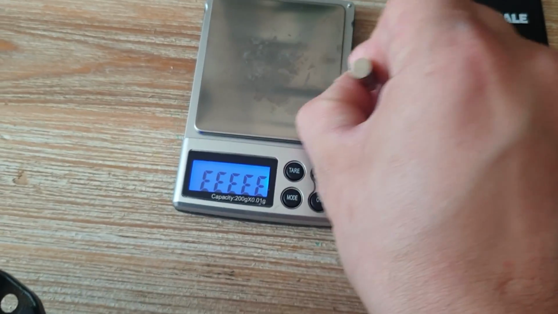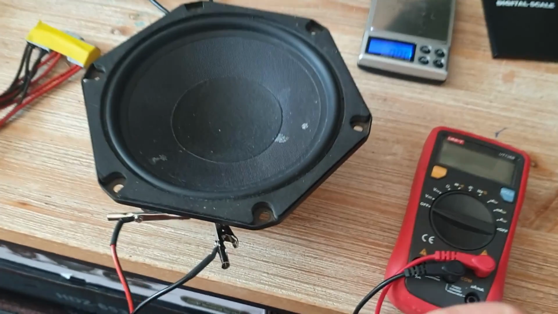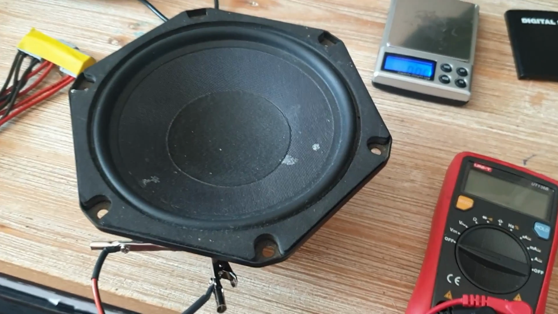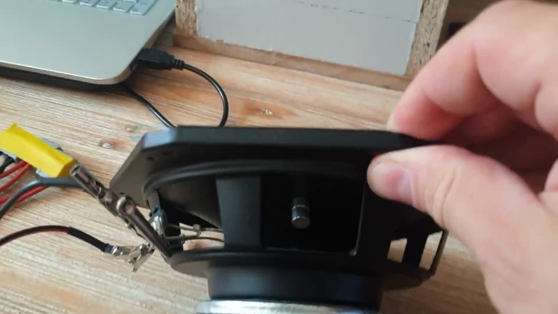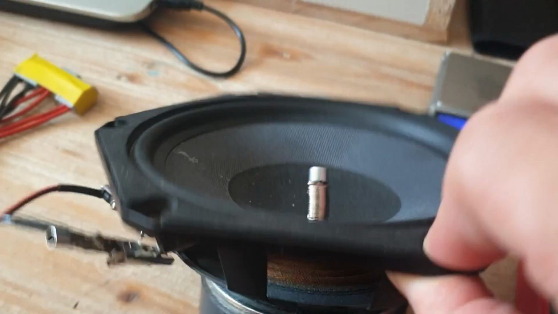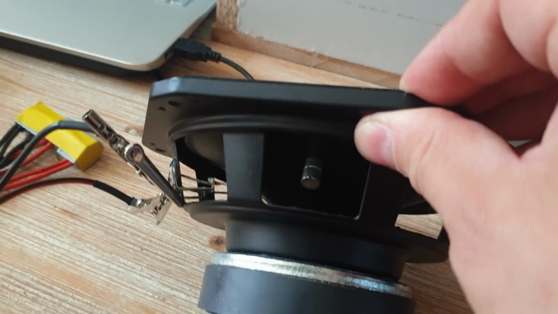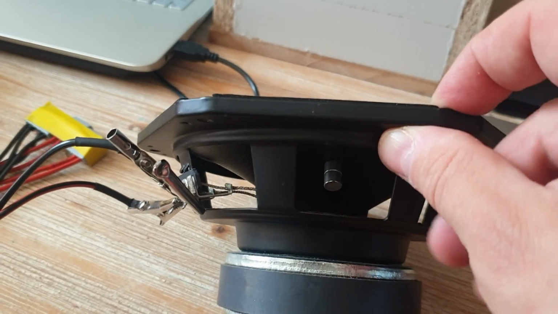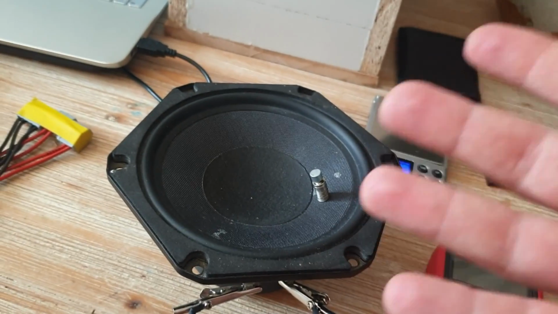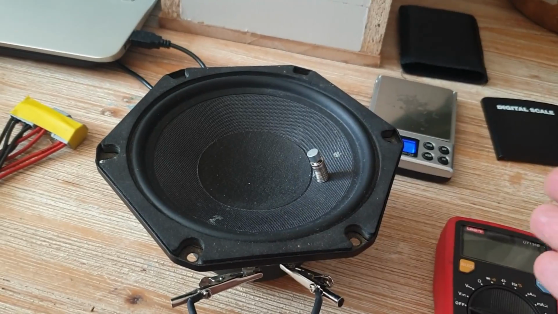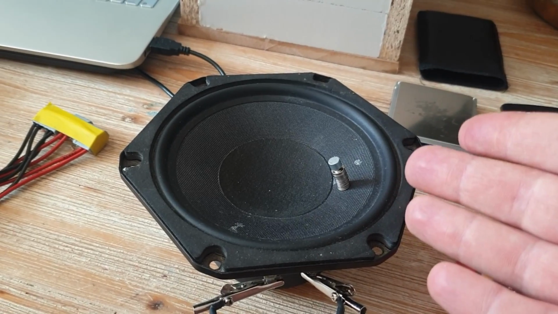It's impossible to do with one hand, so let me add it, I'm going to show you. And I add it just like that. So you have a magnet there and a magnet there. If you use blue tack, it might leave some residue. If you use tape, it might leave some glue, but magnets don't leave anything. So this is basically added mass.